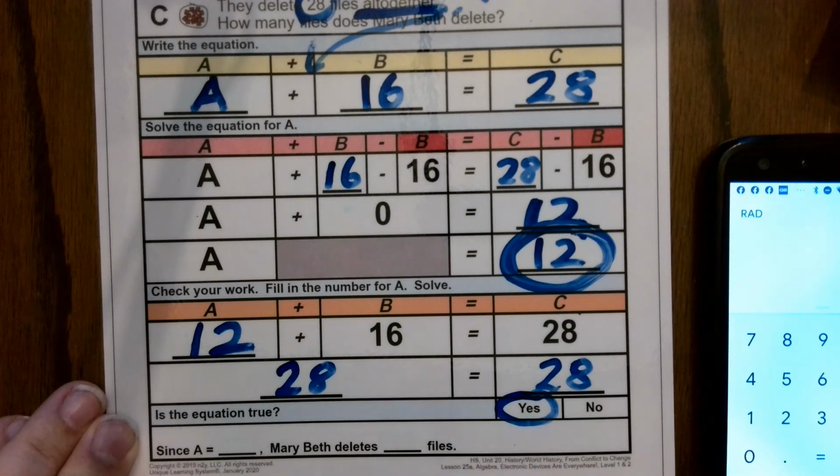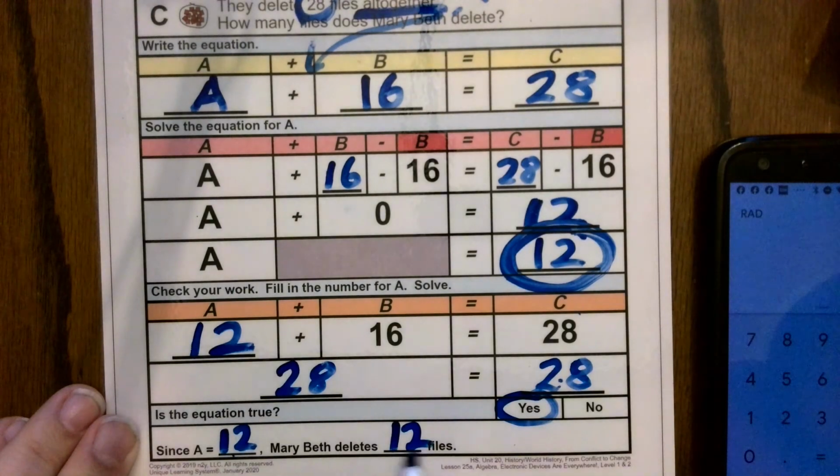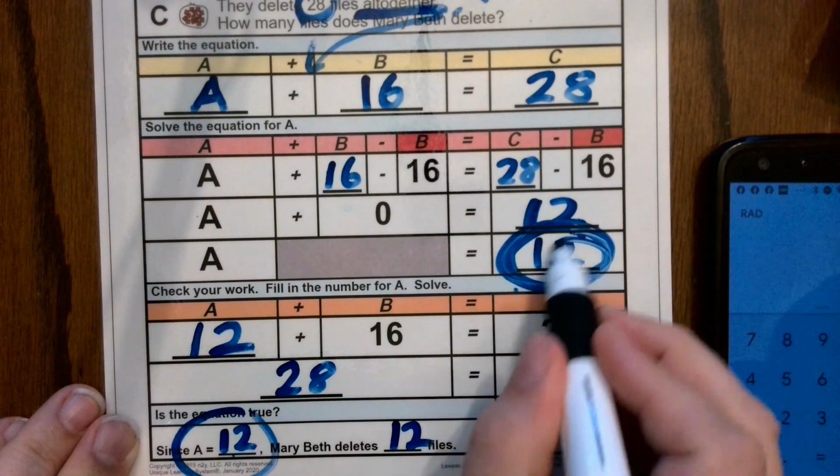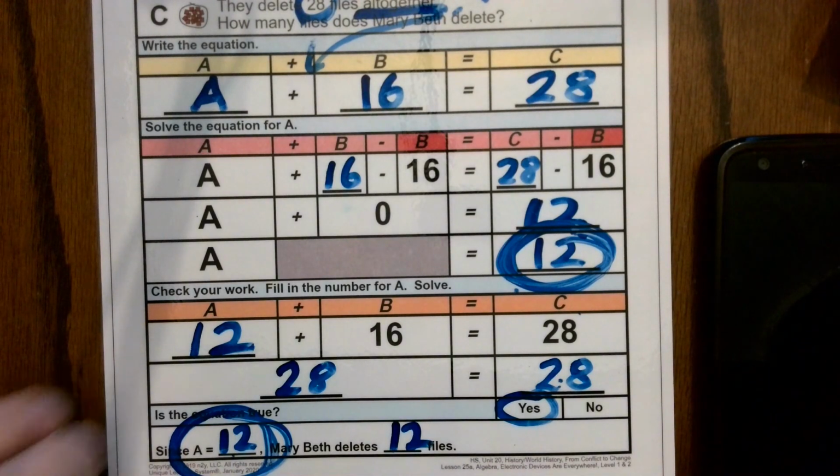Okay. So now I can go ahead and answer my question. Since A equaled, what did A equal? 12. Mary Beth deletes 12 files. Make sure you don't just assume that since this is 28 here, or another number, that's the number that goes there. This is A. That's why we circled it up here. So we'd make sure we'd circle it there. Okay? I hope that helps you, parents.